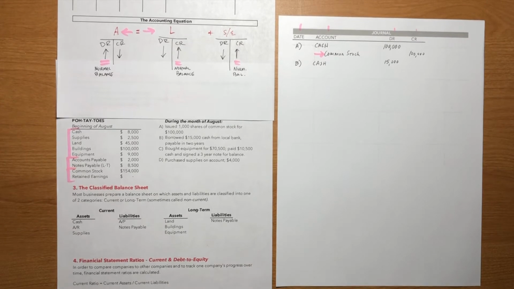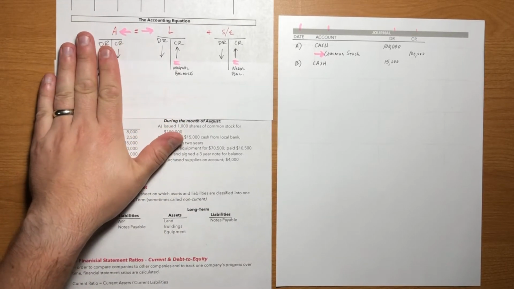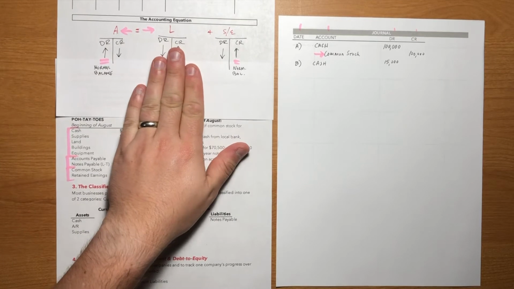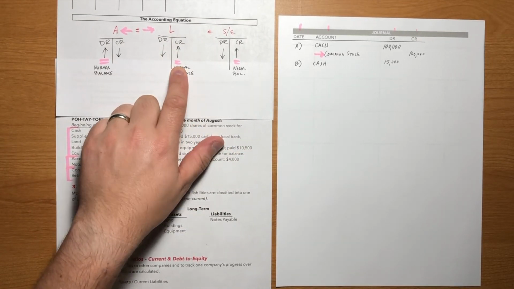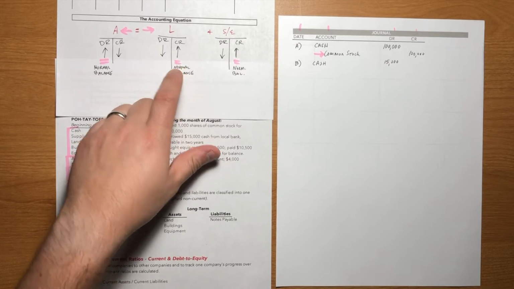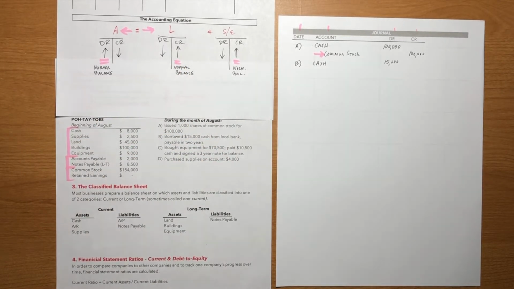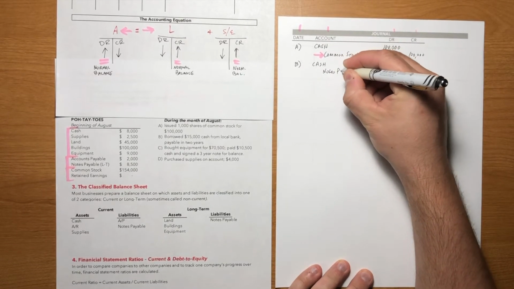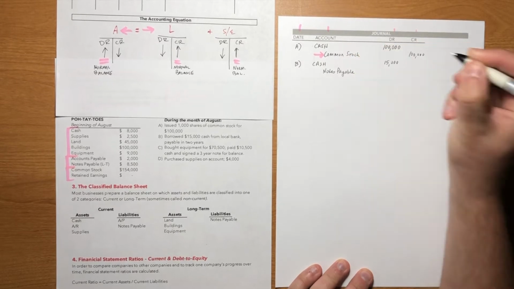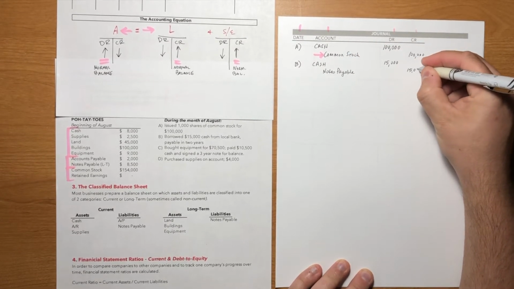If again, that's all I do, my equation is out of balance. And so what else changes? Well, I got more cash, but I owe more money now. My liabilities are going to go up. Which liability represents money I borrow from people that I have to pay back with interest? That is going to be notes payable. So I'm going to credit notes payable for $15,000.